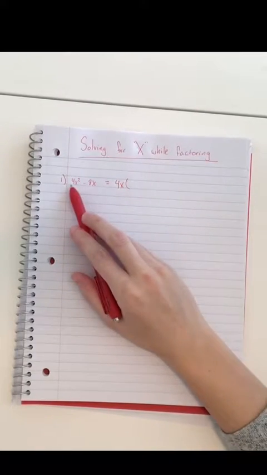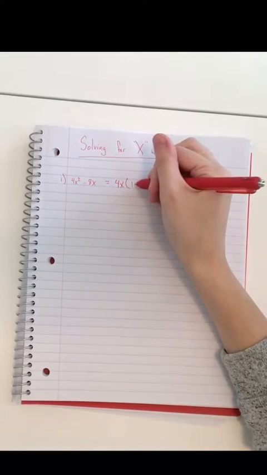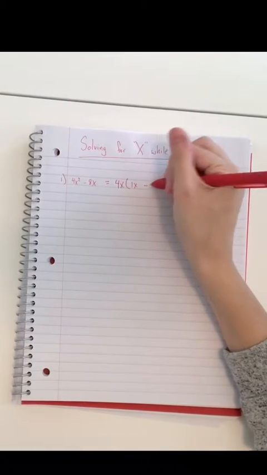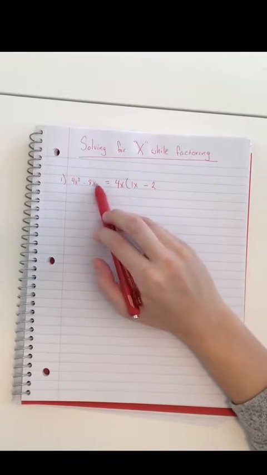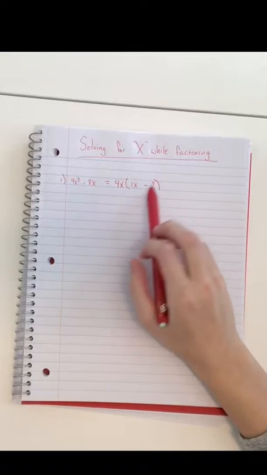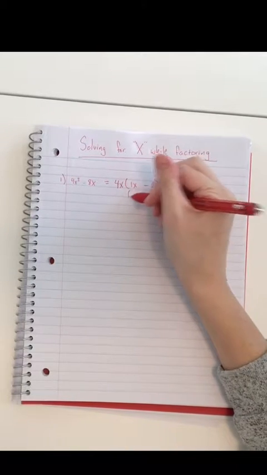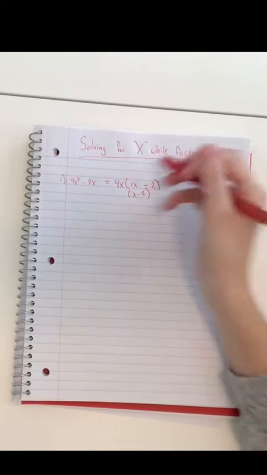When I divide 4 by 4, we're left with 1. When I say x squared minus x, we're just left with a single x, minus 8 divided by 4 is 2, and x divided by x, of course, just goes away. But we all know we don't have to write 1x, so I could really just say x minus 2.